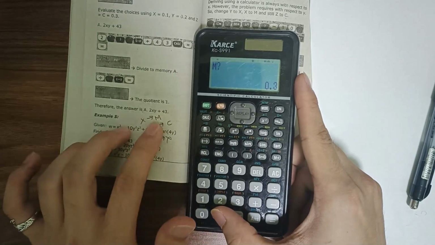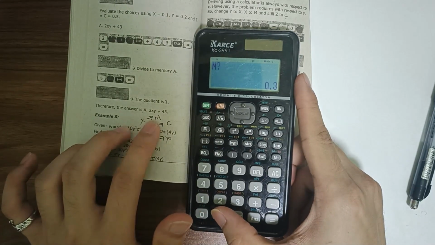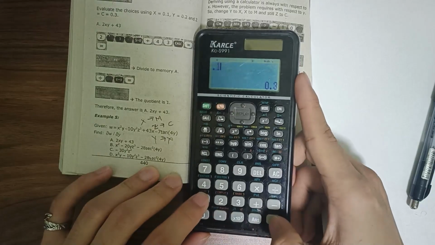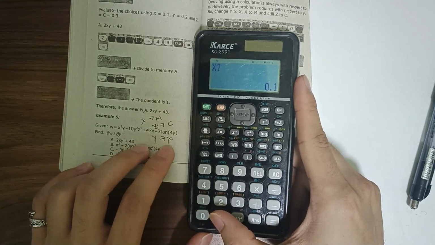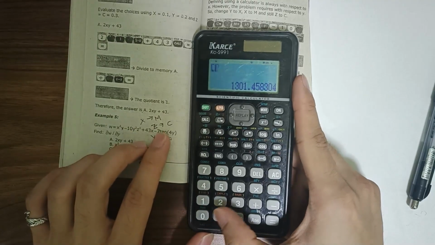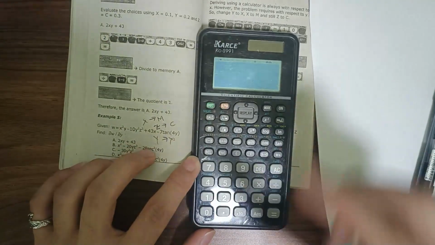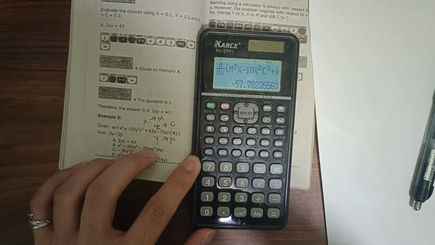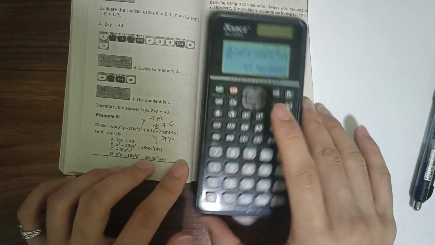So our m is 0.1, x is 0.2, then our c is 0.3. Will be 57.